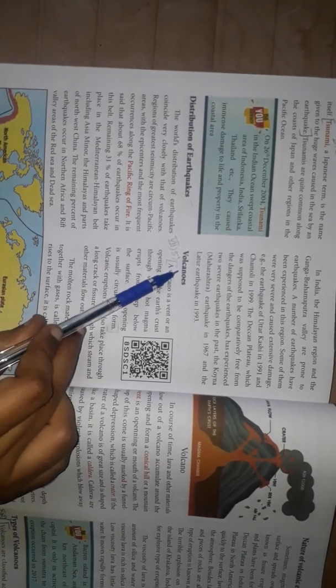That is called a volcano. When there is an opening in the earth's crust and the hot magma comes out from that opening, it is called a volcano. Volcano means Erimalai.